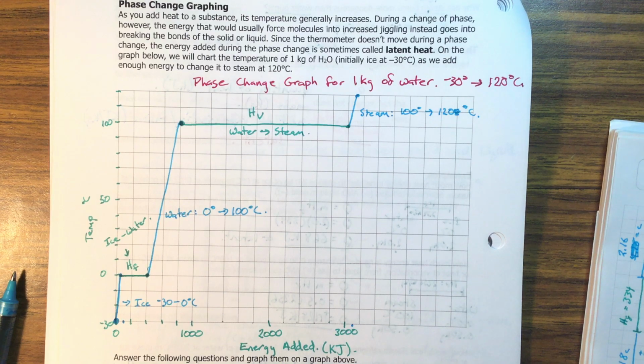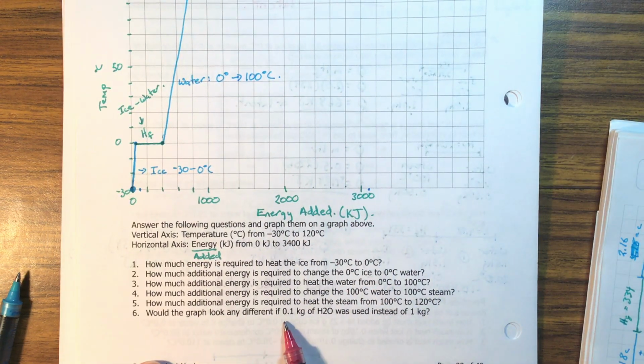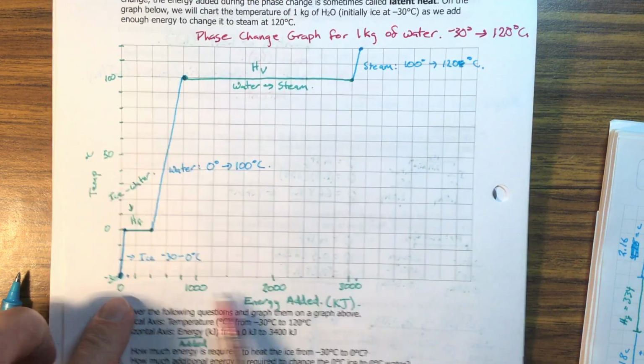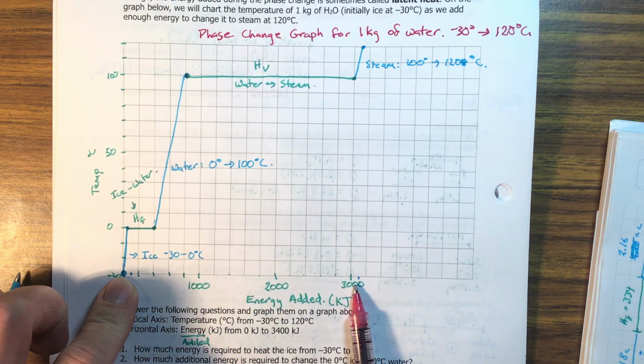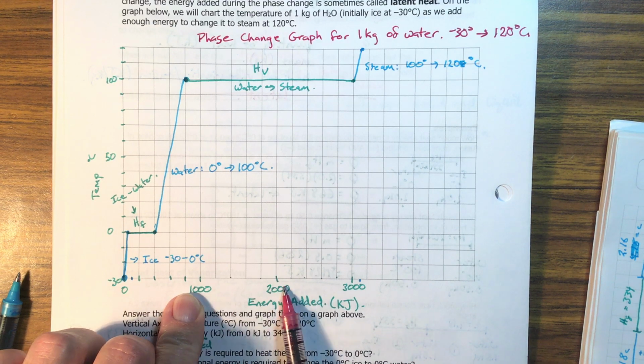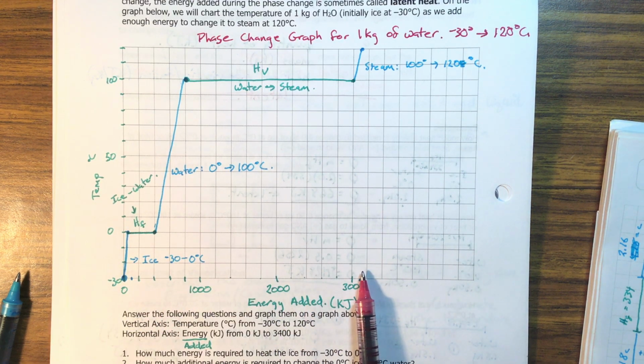All right, now this is an interesting question at the end. Would the graph look any different if 0.1 kilogram of water was used instead of 1 kilogram? The answer is the graph would look the same. This energy scale would be reduced by 1/10. So this would be 100 kilojoules, this would be 200 kilojoules, and this would be 300 kilojoules. That's the only difference.